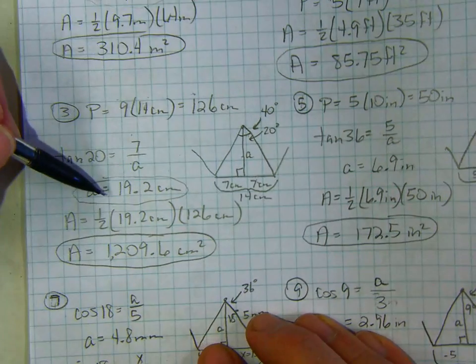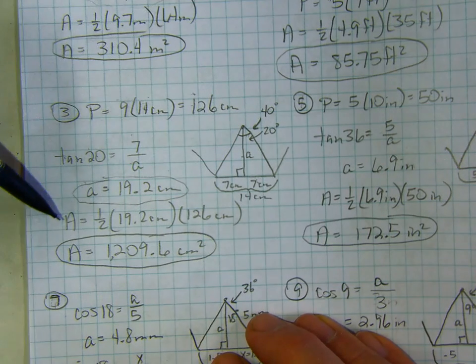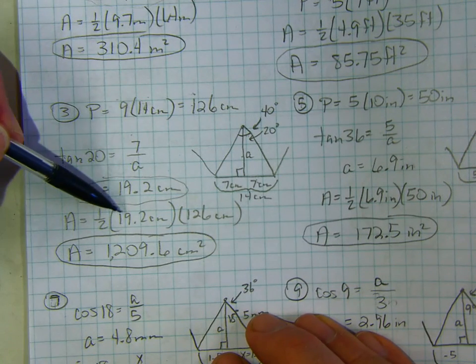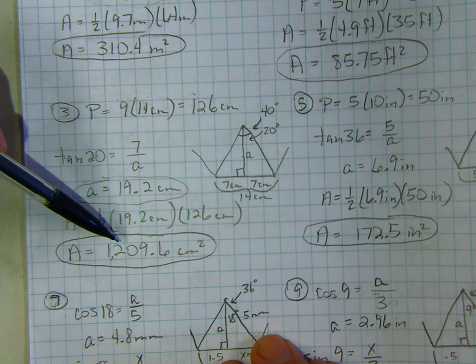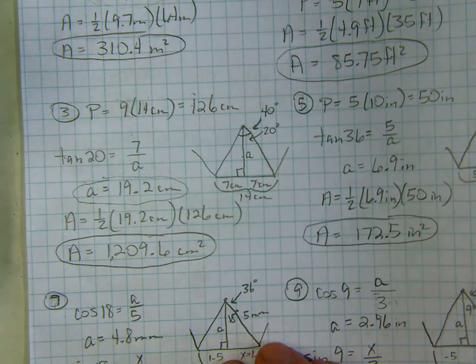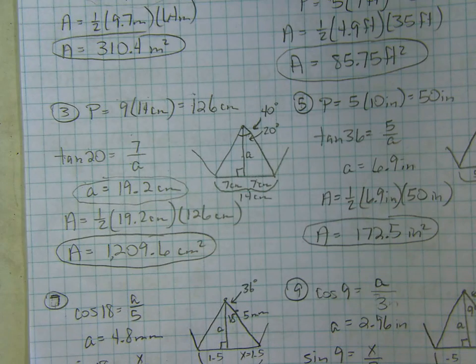Now I have the apothem. I had the perimeter. So area is equal to 1/2 that apothem, 19.2, times 126. And the answer is 1,209.6 centimeters squared.